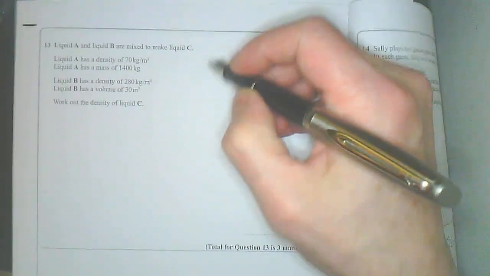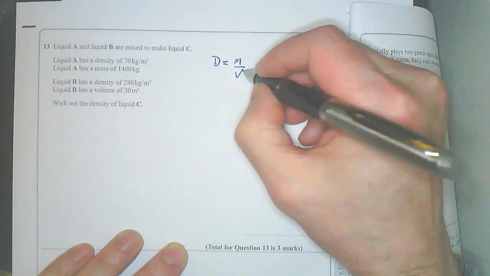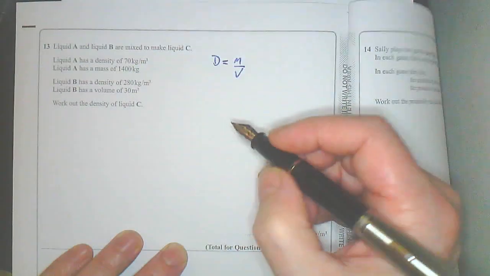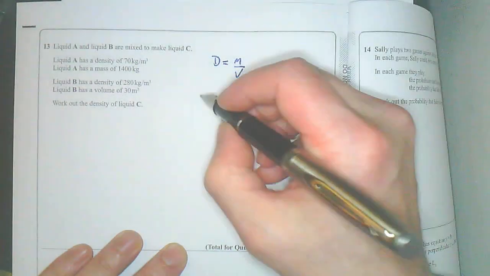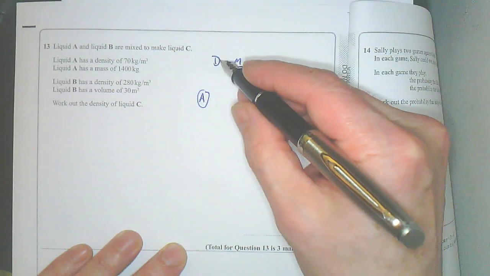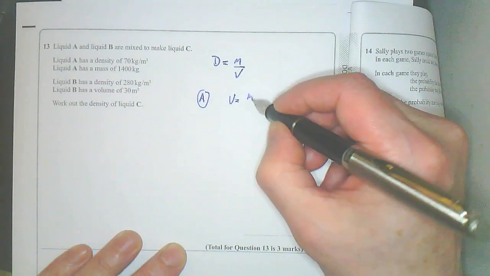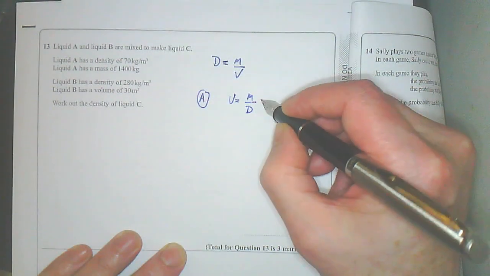So we've got two liquids, A and B, mixed to make another liquid C. And so this is a density question. So let's start by writing down: density is mass over volume. And then for the first one, for liquid A, we are given the density and the mass. So the volume equals the mass divided by the density if we rearrange.